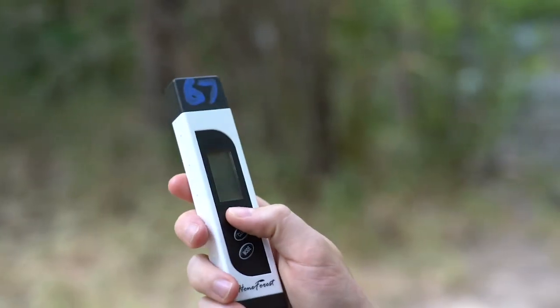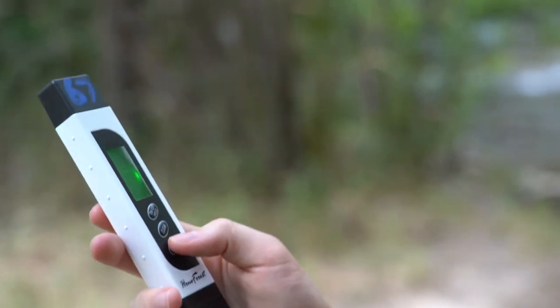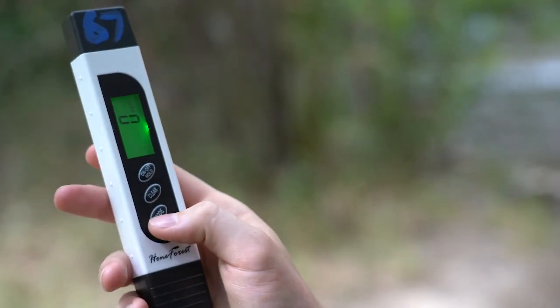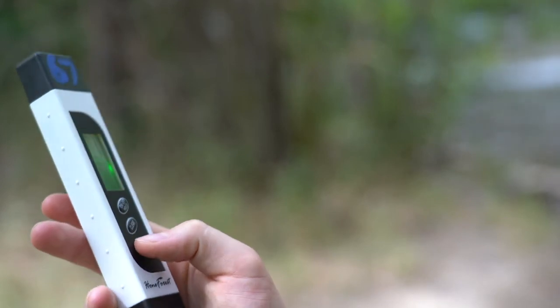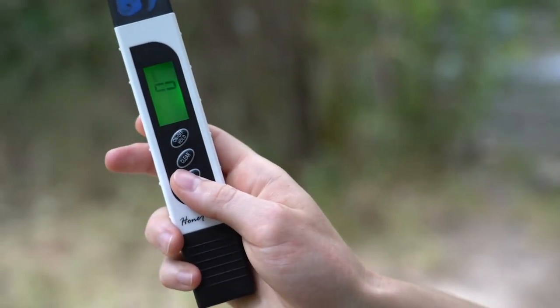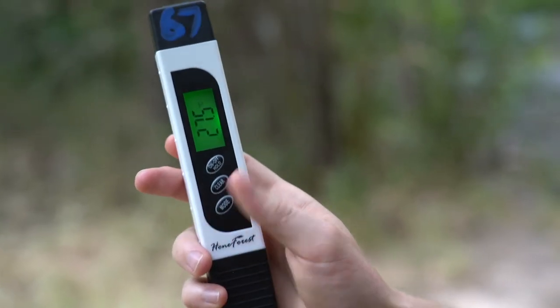To start, you'll turn the meter on and the display will turn on. To change the mode, right now it's on ppm. And to change your units, you hit the mode button to change it from parts per million to microsiemens per second to degrees Celsius.